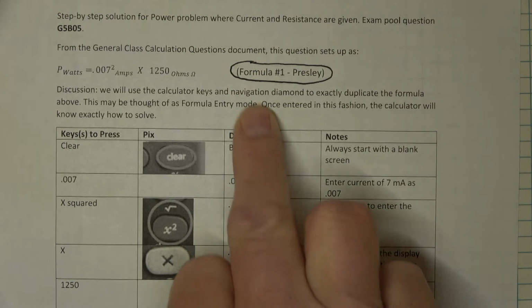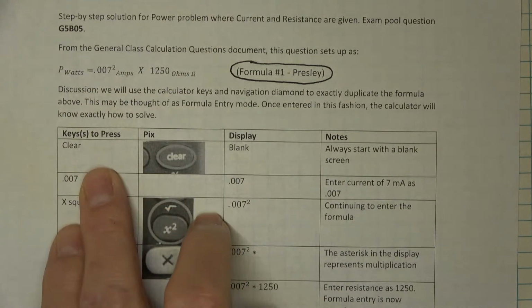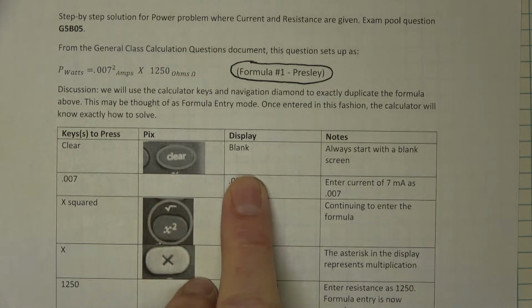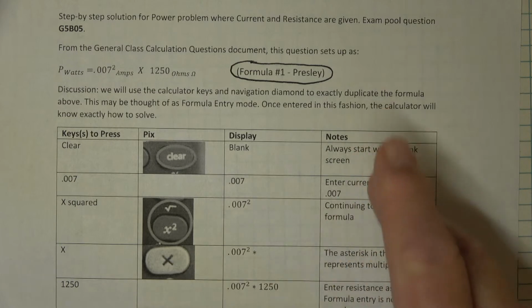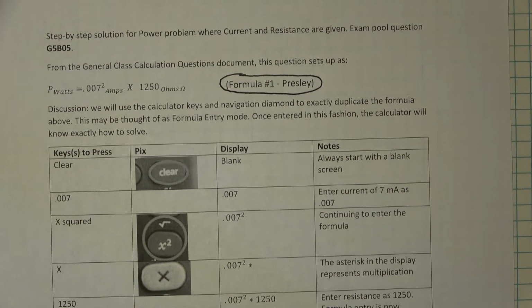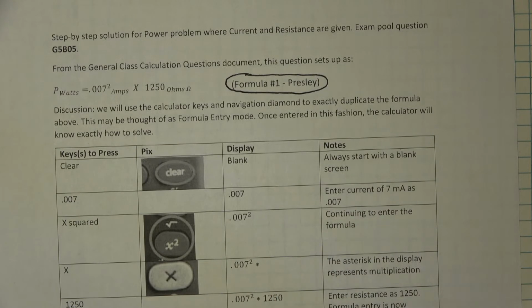So in this case, Formula 1 gives the formula that we're using, the keys to press, and what the display looks like. Actually, your PDF will be in color. And then some notes. So if you have trouble following tonight, which of course I don't think any of you will, these will be handy. So there's one for Formula 1.